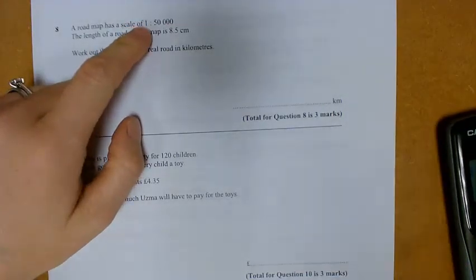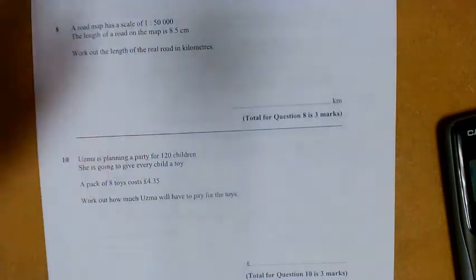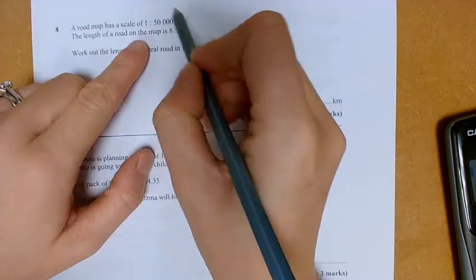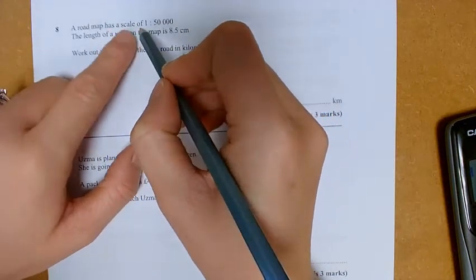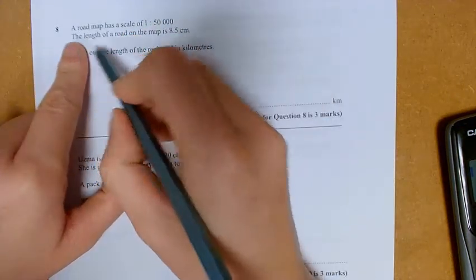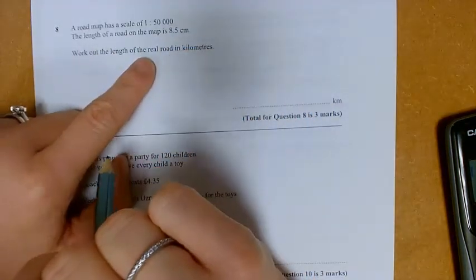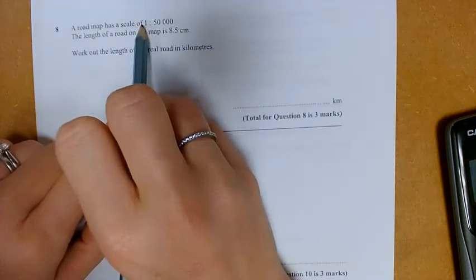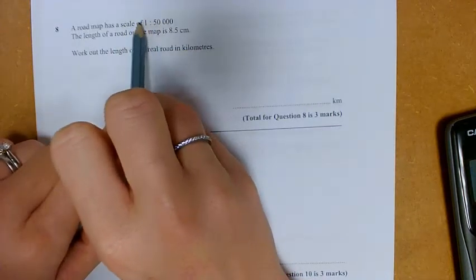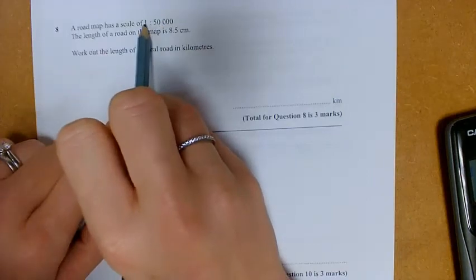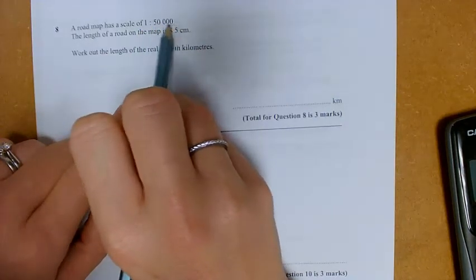A road map has a scale of 1 to 50,000. That means that 1 centimetre on the map, or 1 metre on the map, is 50,000 centimetres or 50,000 metres in real life. Real life is 50,000 times bigger than the map. Okay, the length of a road on the map is 8.5 centimetres. Work out the length of the real road in kilometres. Now, this ratio has no units, so that means that 1 centimetre on the map is 50,000 centimetres in real life.